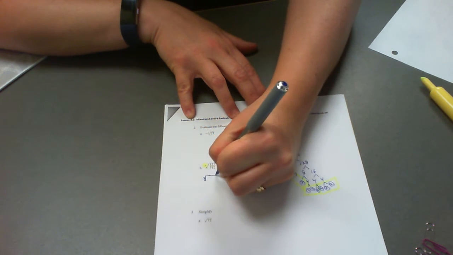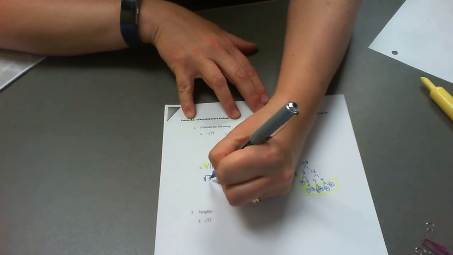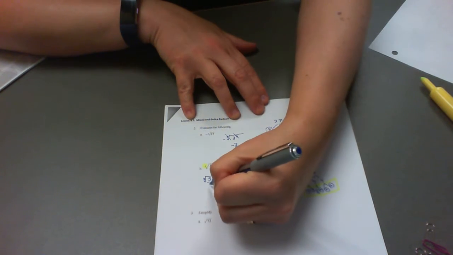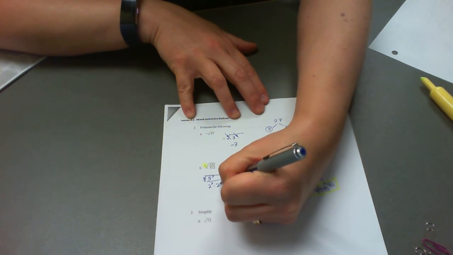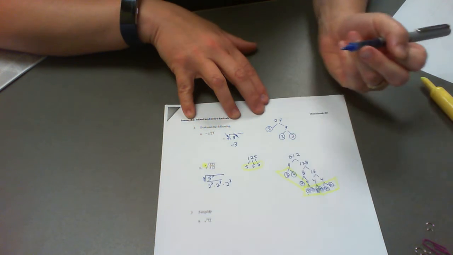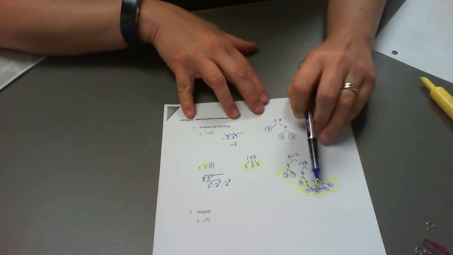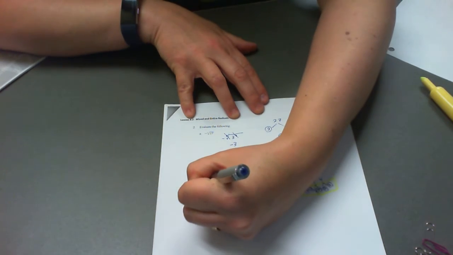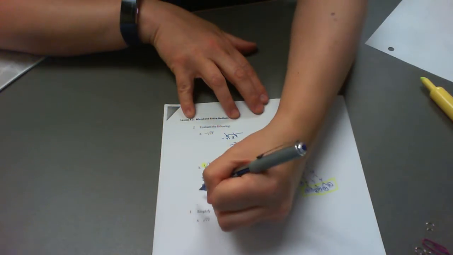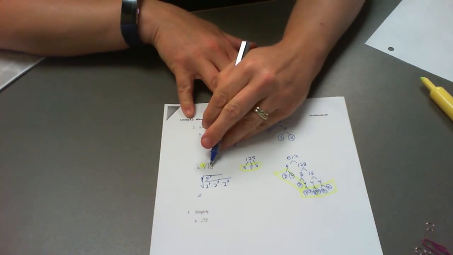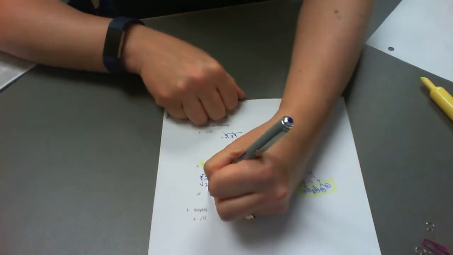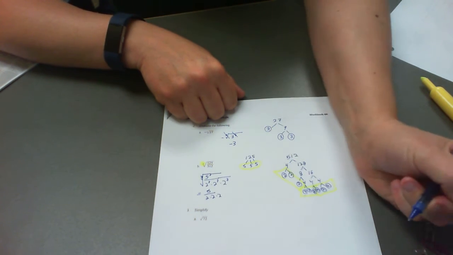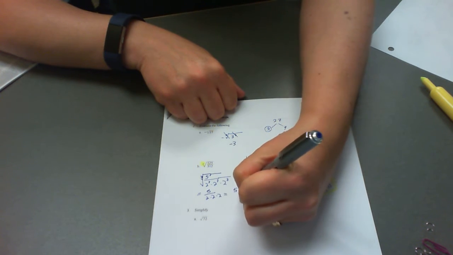cube root, 5 cubed on top. And on the bottom, I get 2 cubed, six times. Okay, so then I get rid of the cube root and the cube together. And I'm left with 5 over 2 times 2 times 2, or 5 over 8.